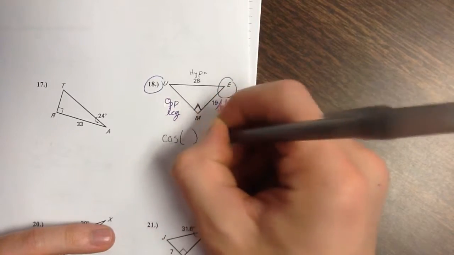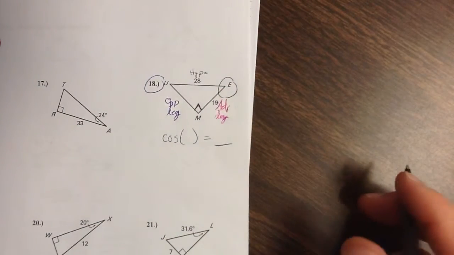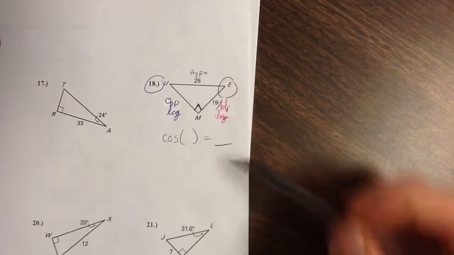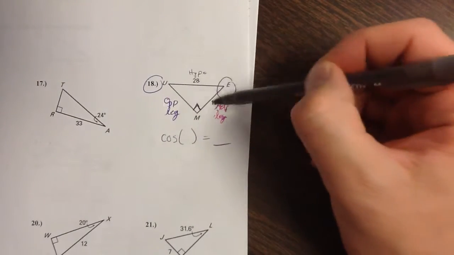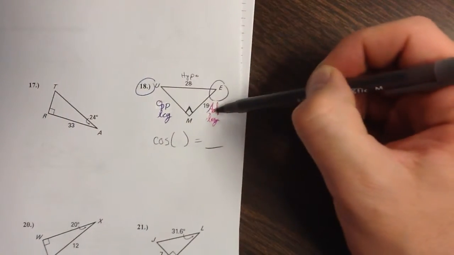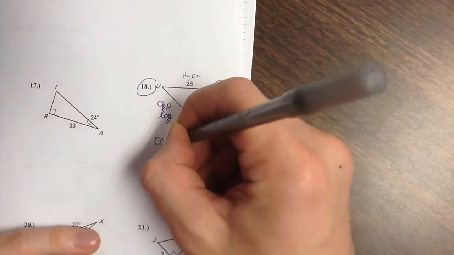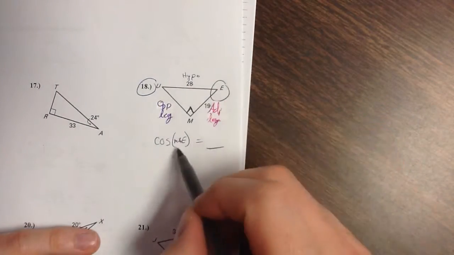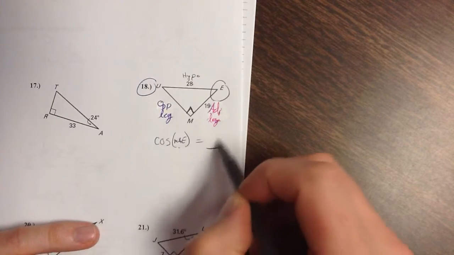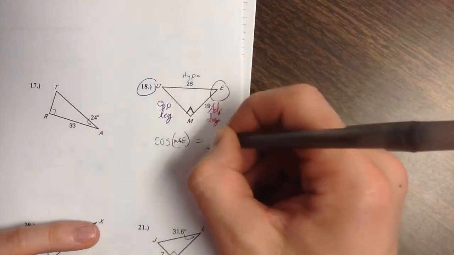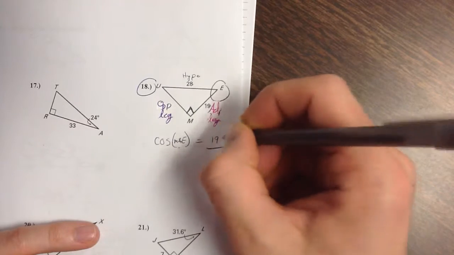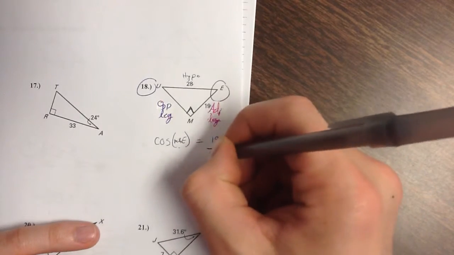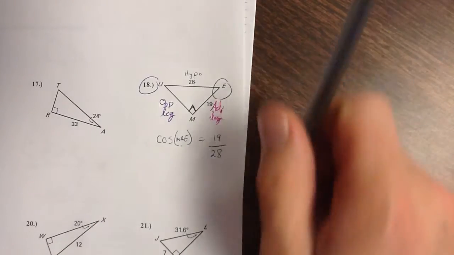So there's the same skeleton. I chose my trig function by looking at what I knew, at what I had. Inside the set of parentheses, you've got the measure of the angle. So we don't know it, so I'm just going to put this notation. And then your ratio, look at your formula chart, and cosine is adjacent divided by hypotenuse, which in this case would be 19 divided by 28.